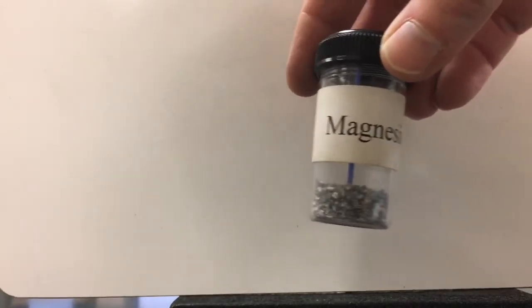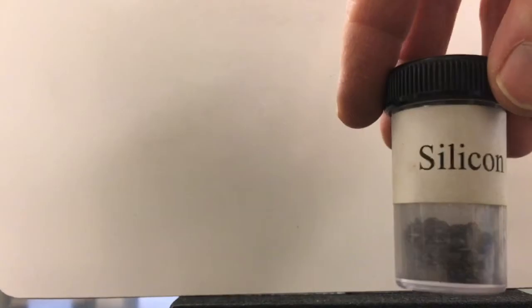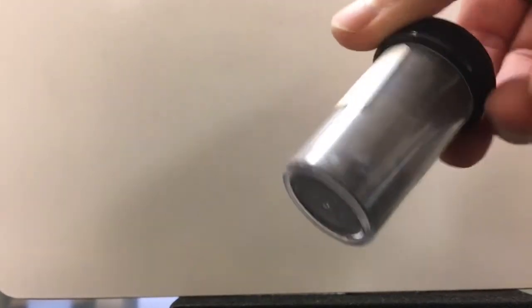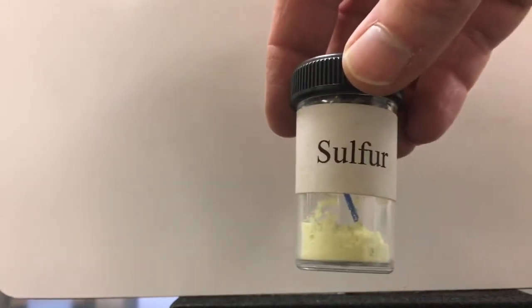Magnesium. Silicon, sulfur, and finally zinc.